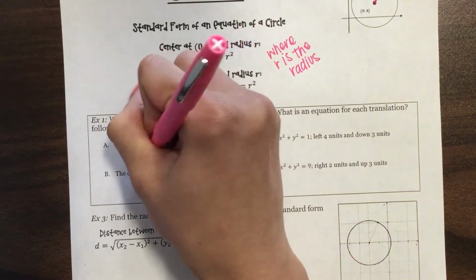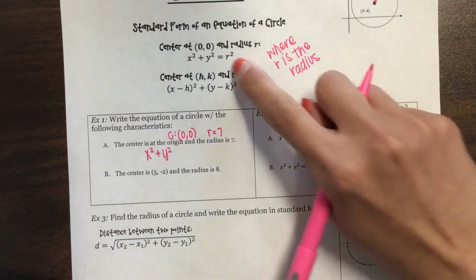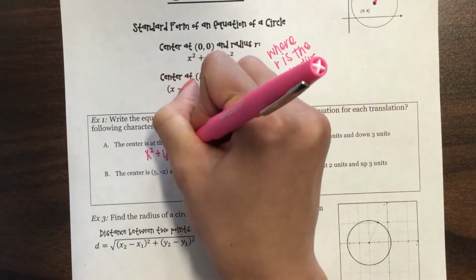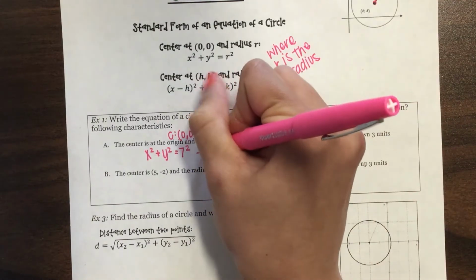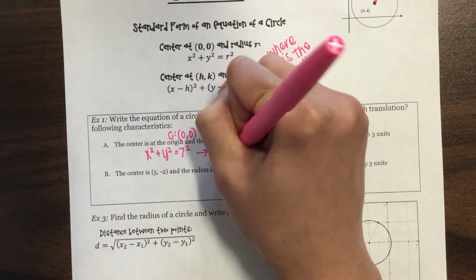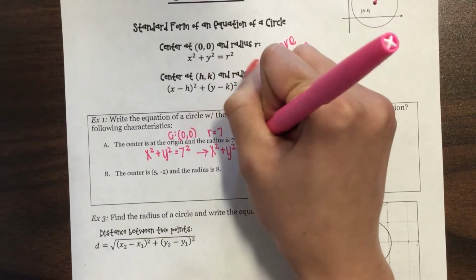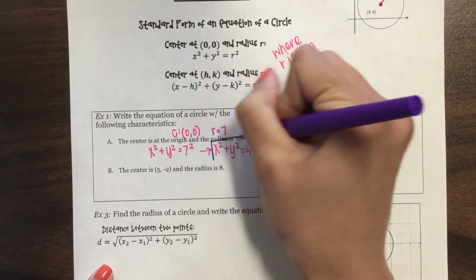So this is just going to be x squared plus y squared, and then r is 7, so that equals 7 squared. Then we can just square the 7. So 7 squared is 49, so the equation is x squared plus y squared equals 49. And that's your equation right there.